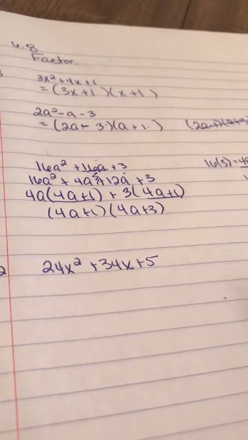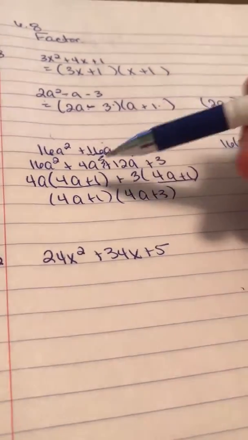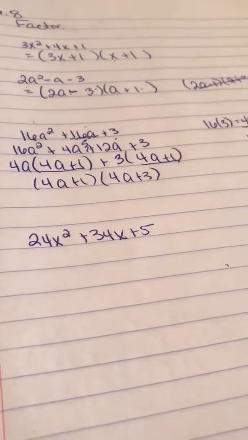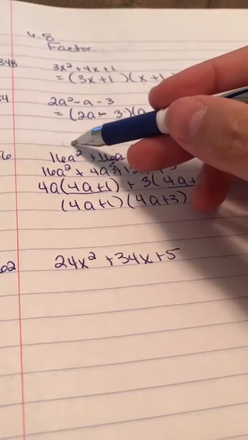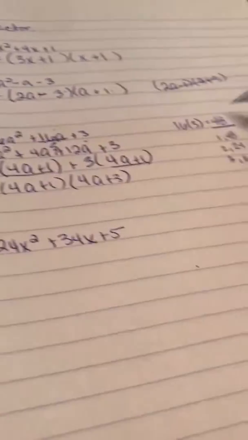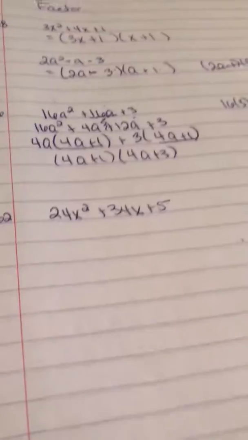So in my opinion, instead of doing guess and check, you might have done 4a times 4a last, and then you'd have spent 5 minutes trying to figure that out. My opinion is it's faster when you have leading coefficients that are bigger. It's faster to do this method and split it and make it a grouping problem.